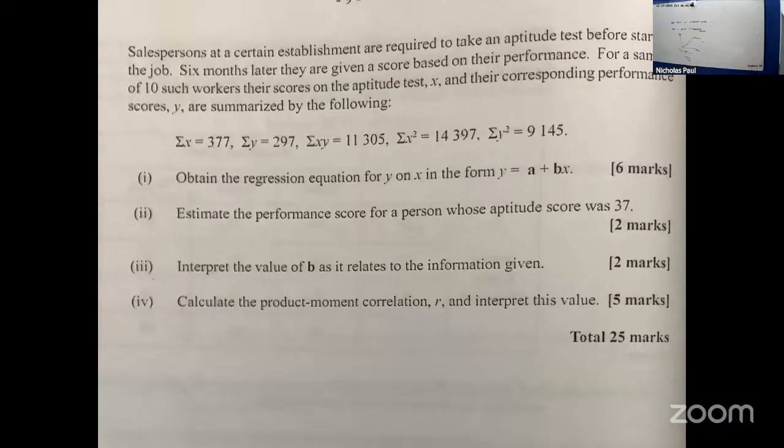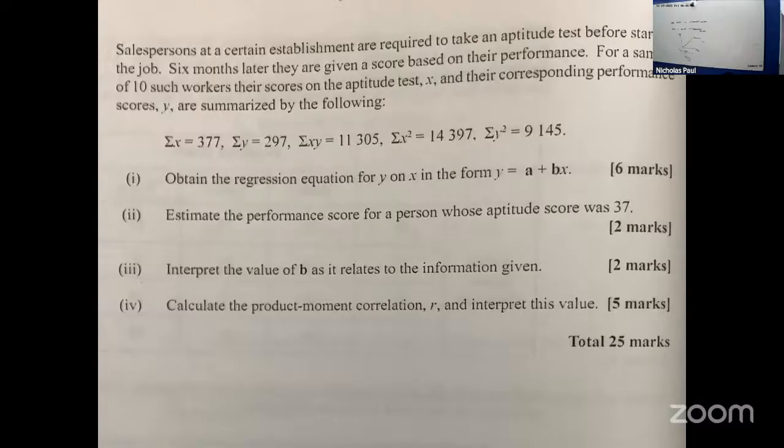I'll show you the ones in your book and on your formula sheet later on. Salespersons at a certain establishment are required to take an aptitude test before starting the job. Six months later, they are given a score based on their performance. For a sample of 10 such workers, their score on the aptitude test X and their corresponding performance Y was given. So you have the sum of X, sum of Y, sum of XY, sum of X squared, and so on, right? Obtain the regression equation for Y on X.